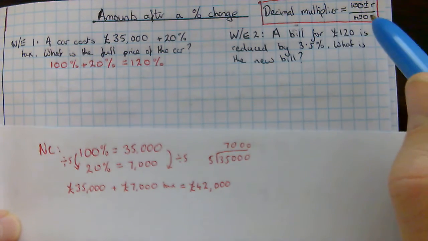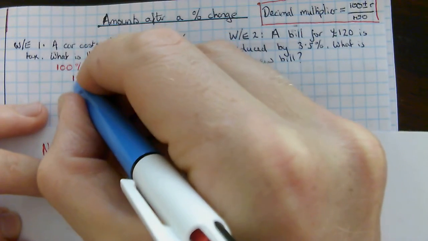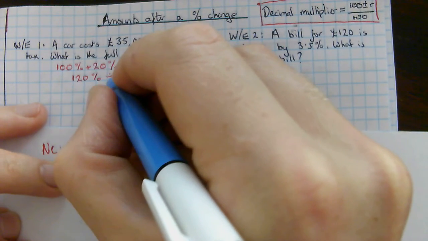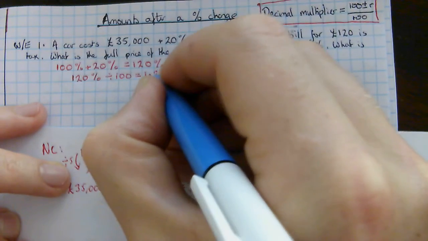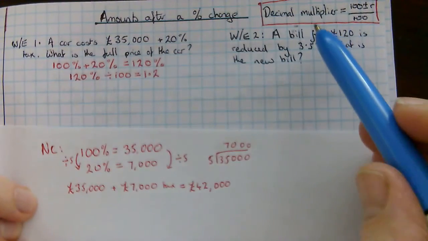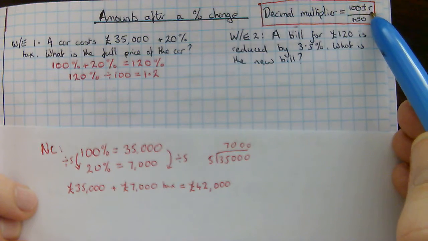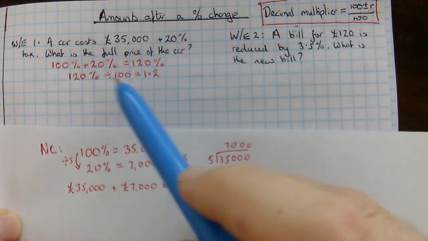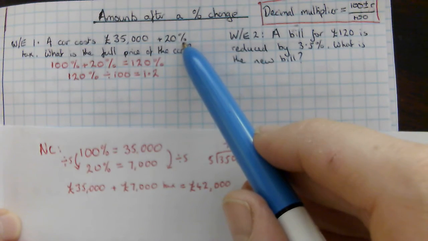I'm then going to change that to a decimal. To change a percentage to a decimal, we divide by 100. 120% divided by 100 equals 1.2. And this formula up here is exactly that. You either add or subtract: add if it's an increase, subtract if it's a reduction from 100%, and then you divide by 100 to change it to a decimal. So 1.2 is my decimal multiplier for when I'm adding 20%.